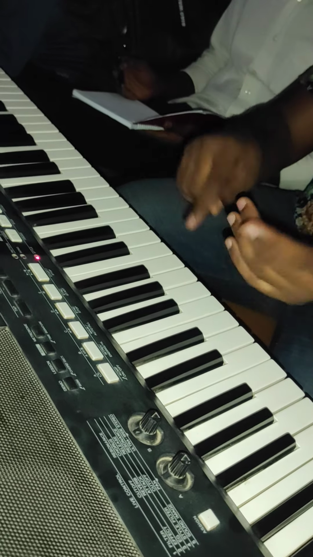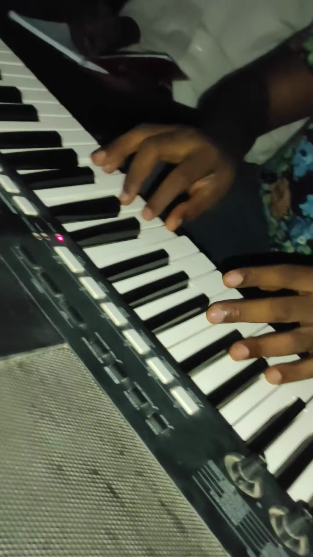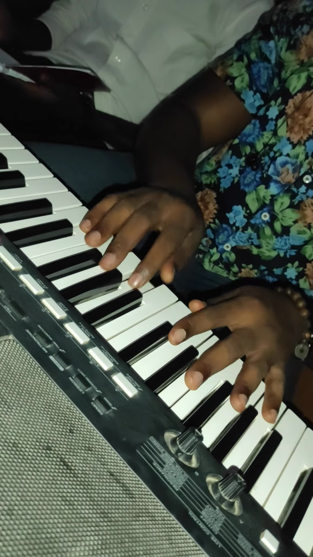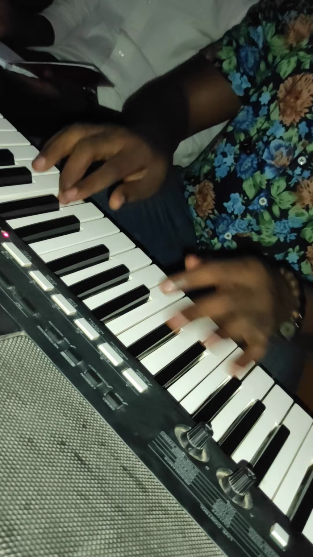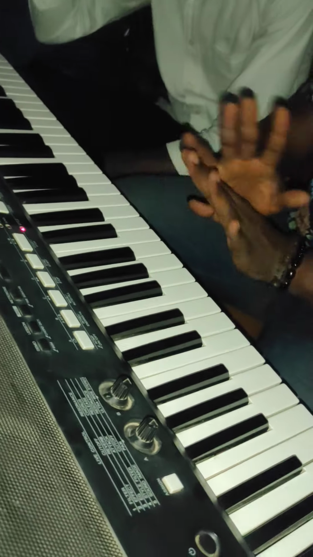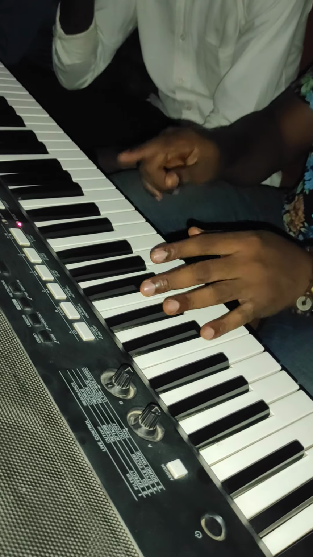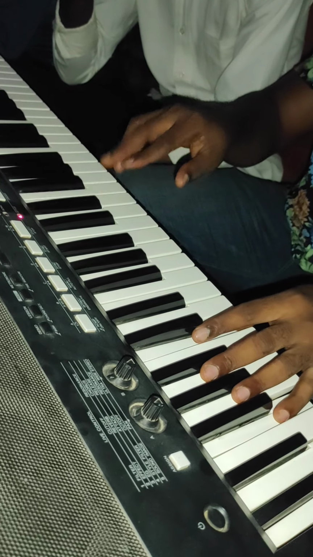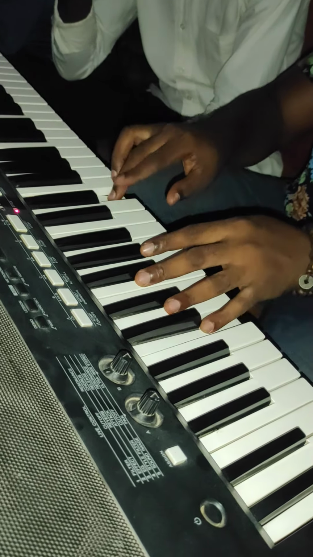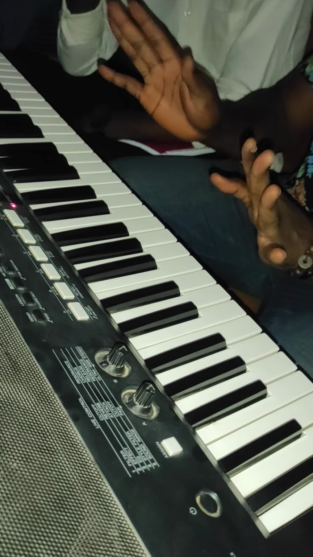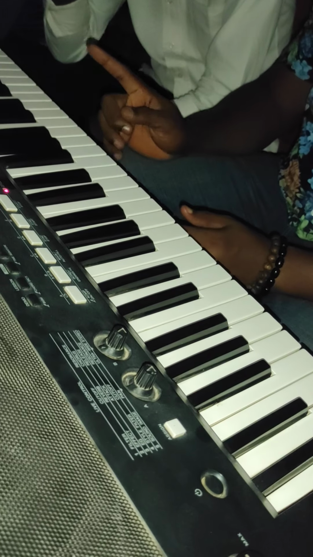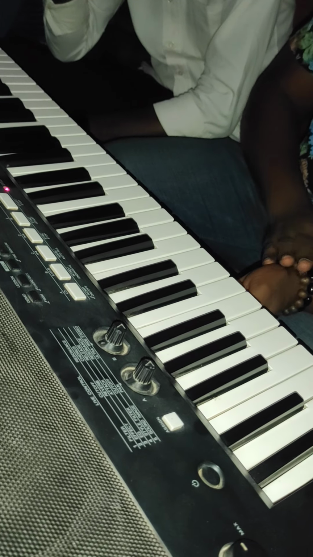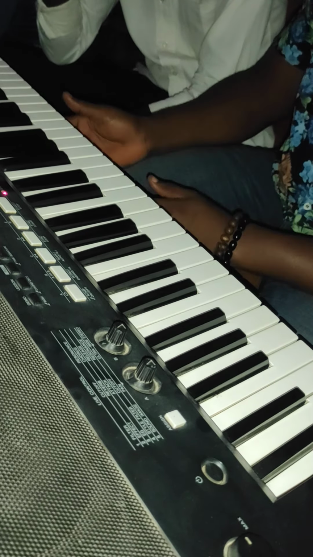So for example, if you're playing harmony of C, but melody is, this is melody because it has to be with single notes. So you understand now. Harmony has its own role to play, melody has its own role to play.